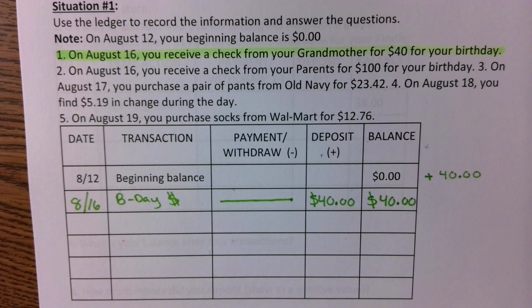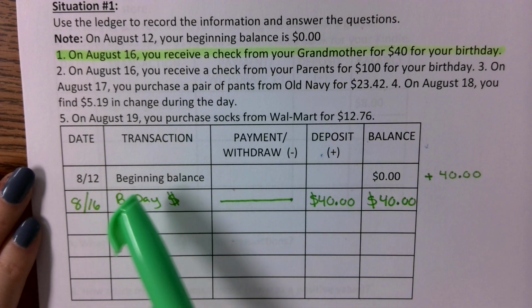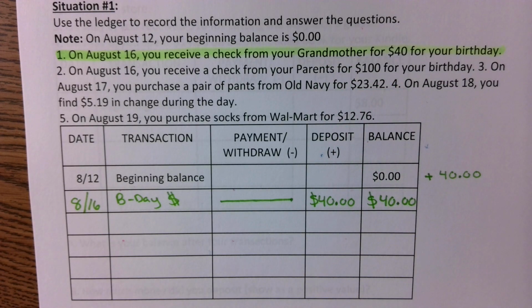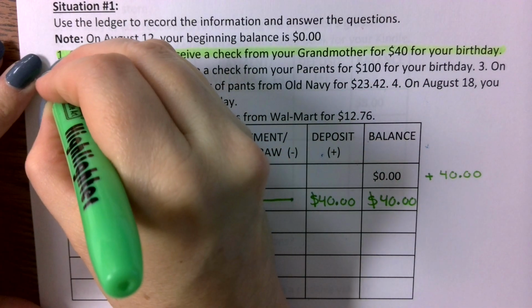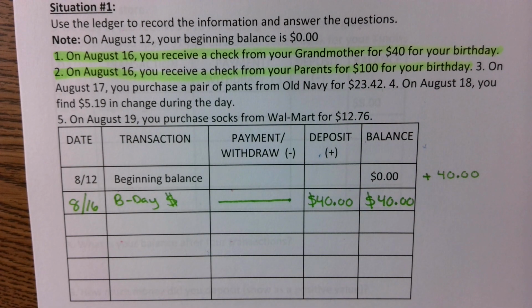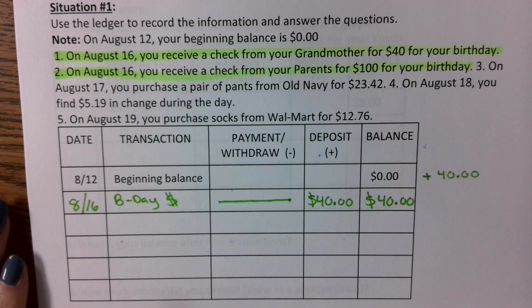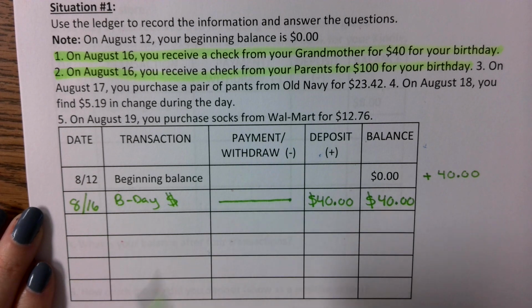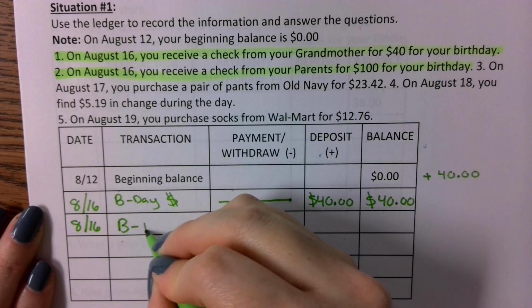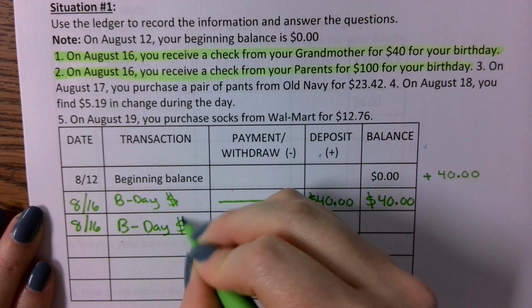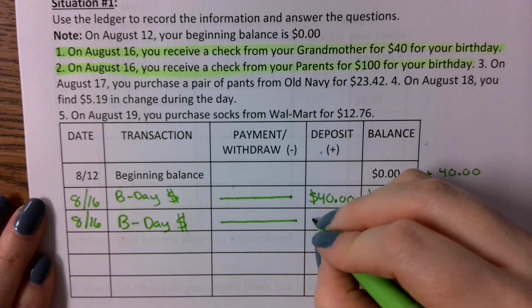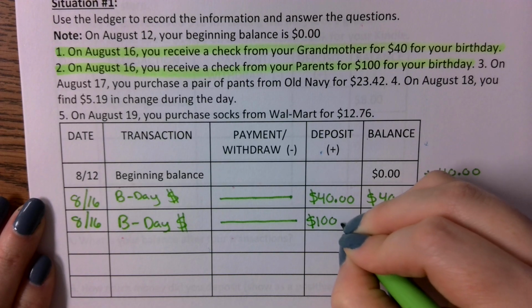Okay? Always. Now, again, August 16th, I got another check, this time from my parents, but it's still a birthday check of $100. We already said before, when you receive a birthday check, that's a positive. So I'm going to highlight that one in green, and that's going to be my next line. It also happened on 8/16. It was also some birthday money. It's just a different check that I received. So I don't have any withdrawals or payments, but now I'm adding $100 into my account.